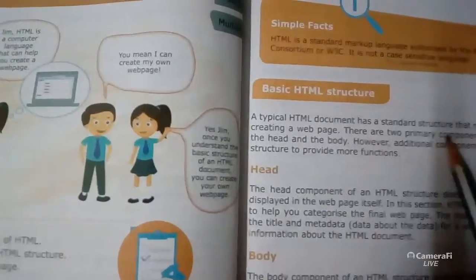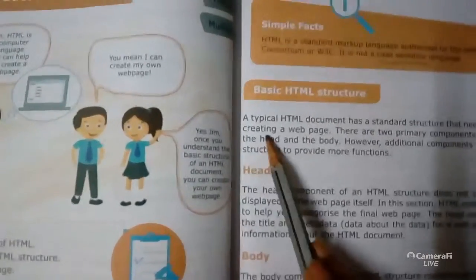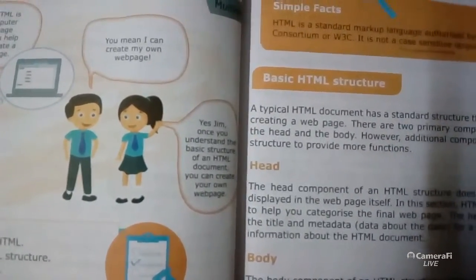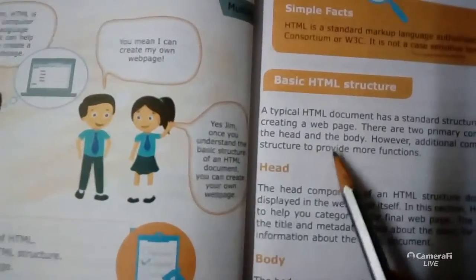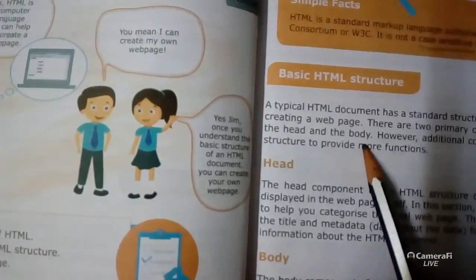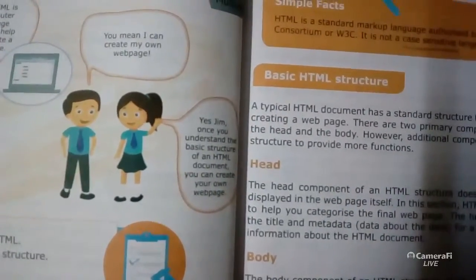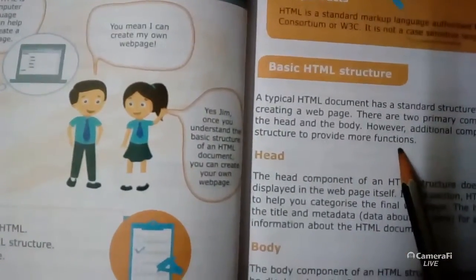Basic HTML structure. A typical HTML document has a standard structure that needs to be followed while creating a web page. There are two primary components in an HTML structure: the head and the body. However, additional components are added to the basic structure to provide more functions.